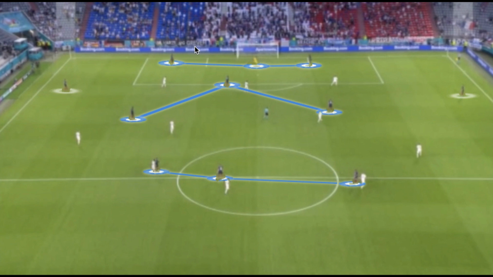What's going on, everybody? I'm back with another video. We're continuing on with the Euros match analysis. We're going to be looking at France versus Germany today.